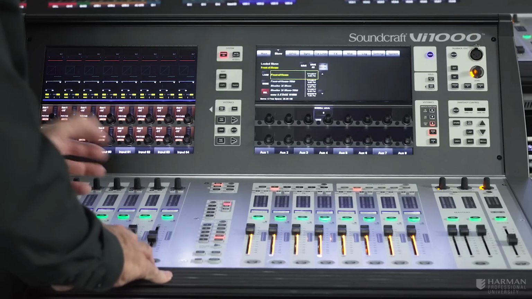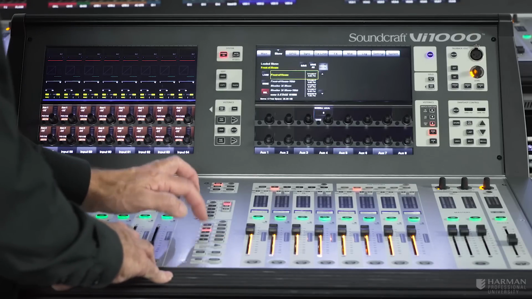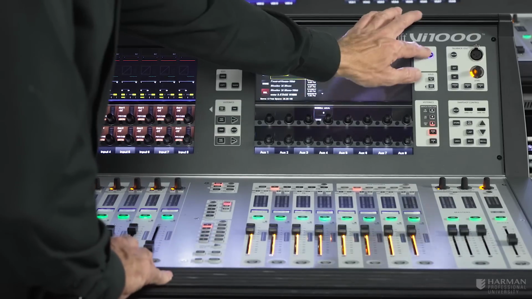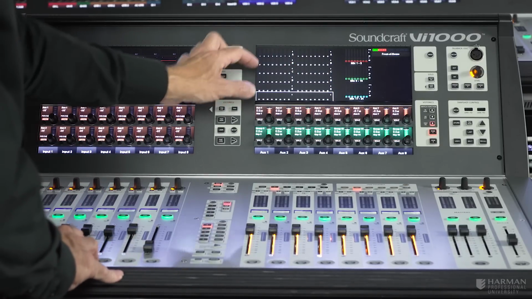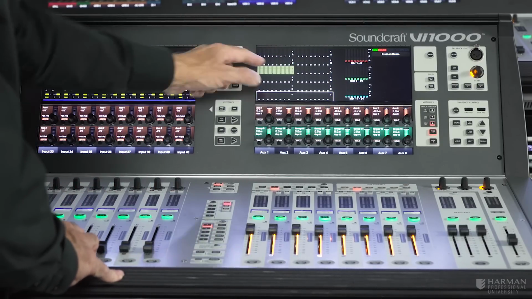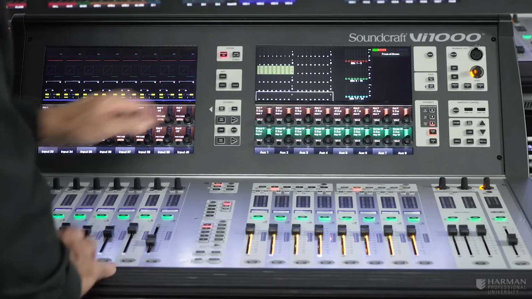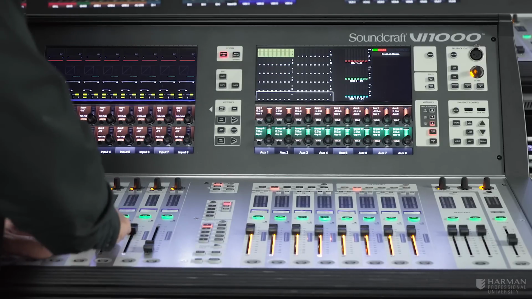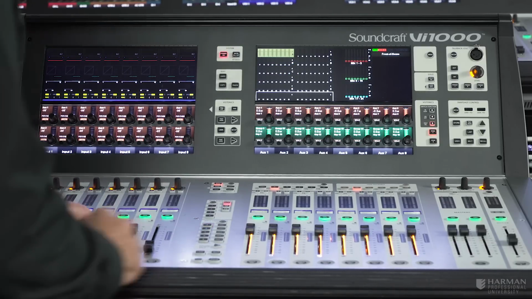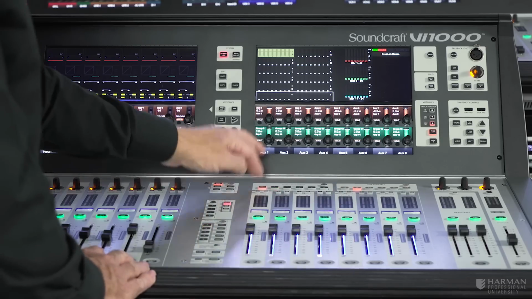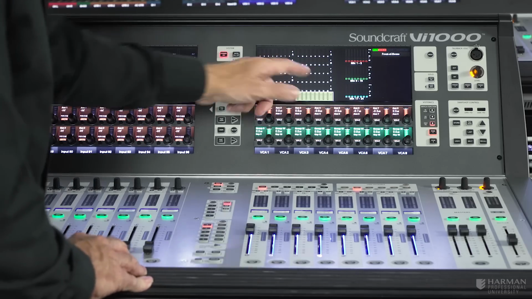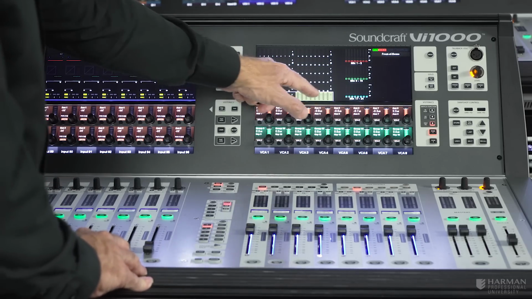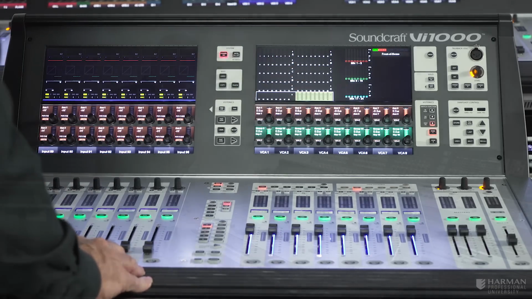A third way of accessing input channels, if you don't want to use the page buttons here, is that if I go to my meter screen, on the VI, as with other ones, we can just press the touch screen here and we can select groups of input channels from wherever we touch down onto this bay. So I can keep my output section here, or my VCAs, and I can use the meter section to grab any channel up to the maximum, which is actually 96 on this console.